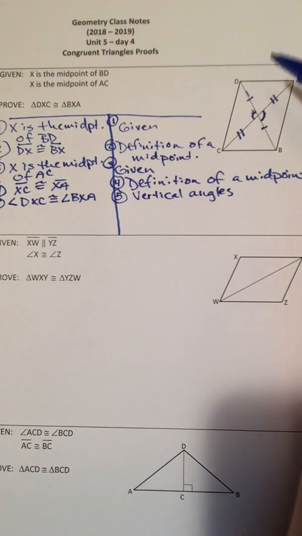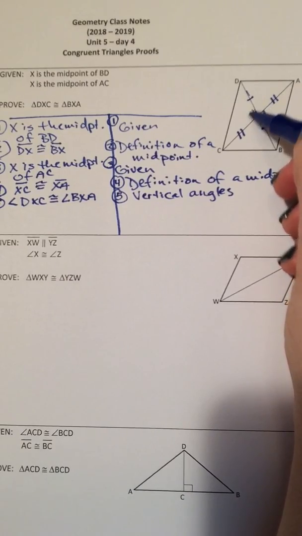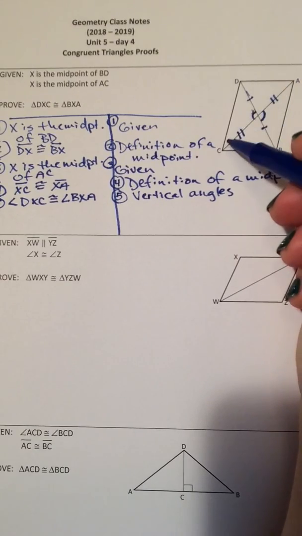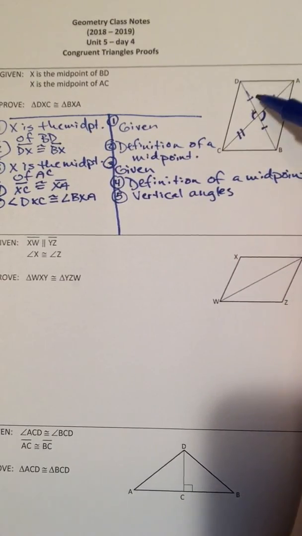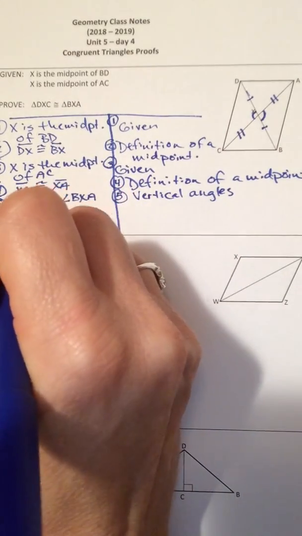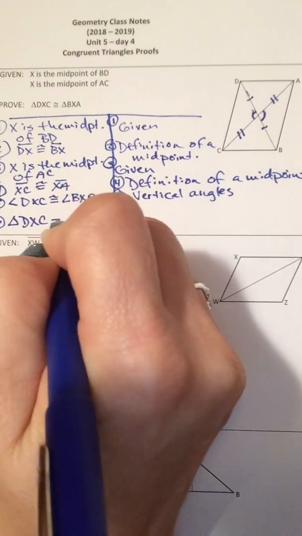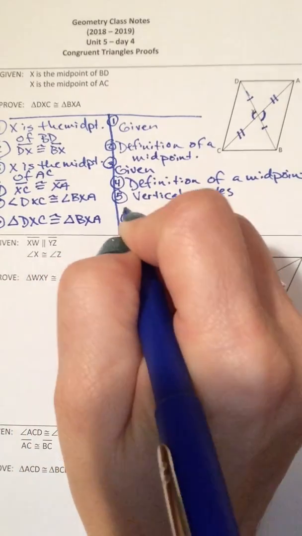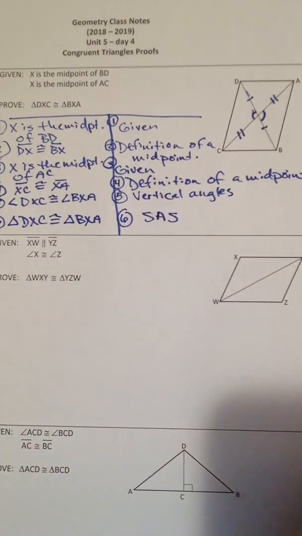If you look at what I have now, DX is the same as BX, the included angle DXC is the same as BXA, and XC is congruent to XA. So I have a side, an included angle, and another side congruent to the side, included angle, and side on the other triangle. By side, angle, side, my triangles are congruent. That would be my last step: triangle DXC is congruent to triangle BXA, and the reason would be the side-angle-side postulate.